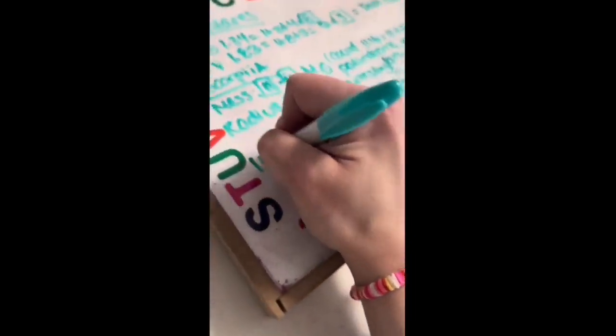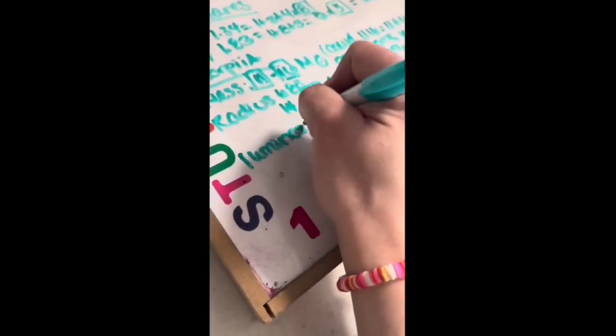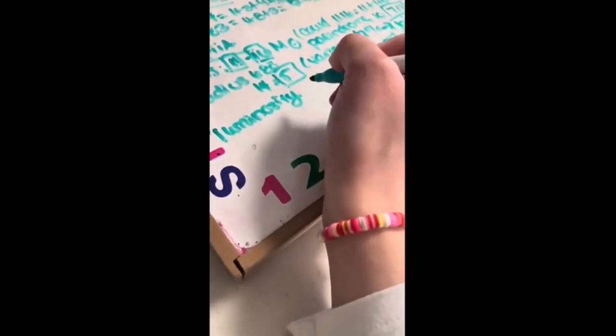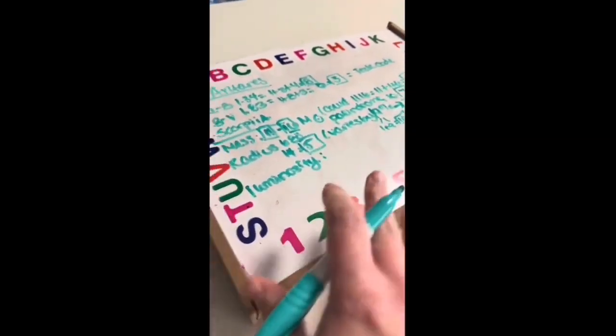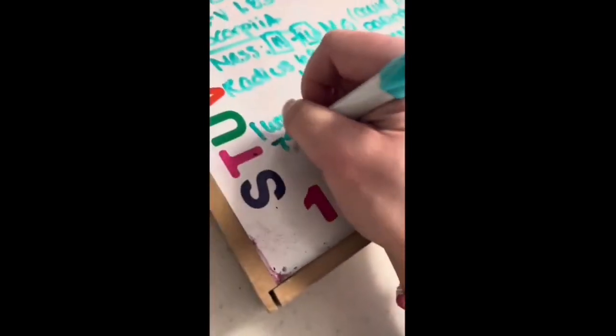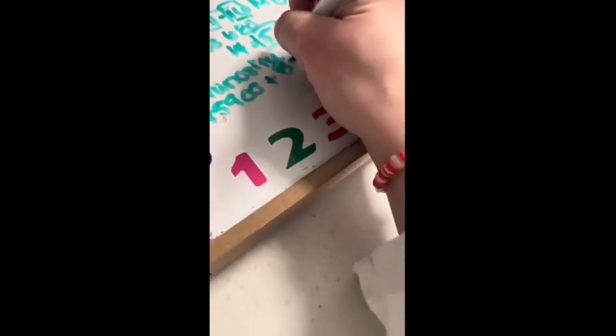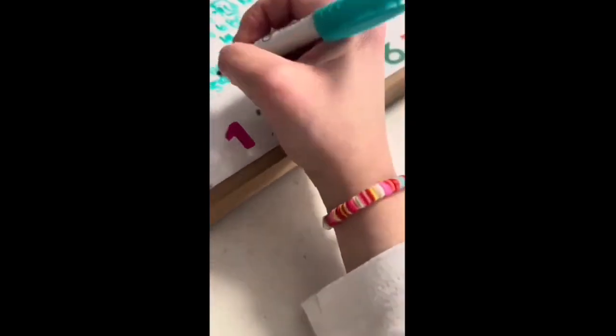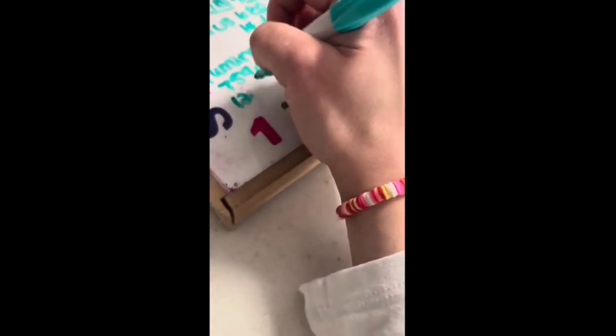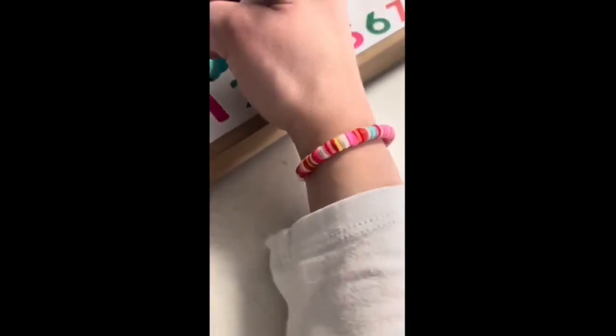The luminosity, and I'm doing this so you guys can see how I do these numbers. Okay, so we have the 75,900 plus 53,000. 7 plus 5 is a 12, plus 9, plus 0 equals a 21.